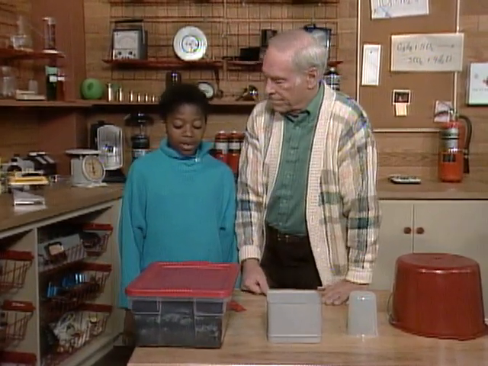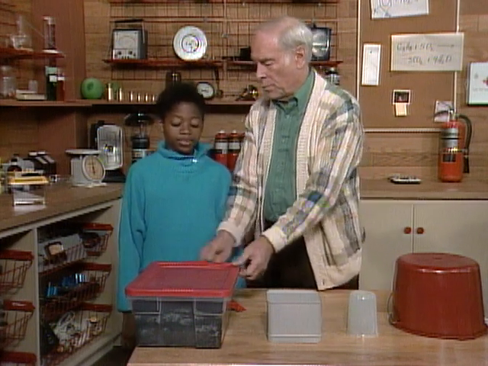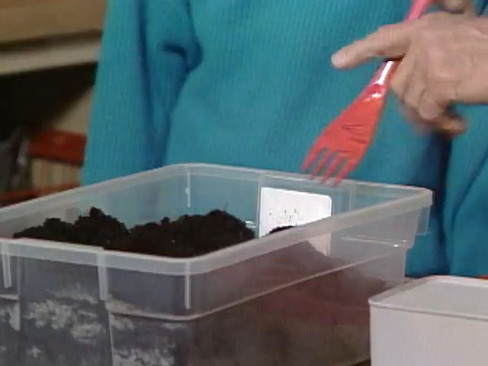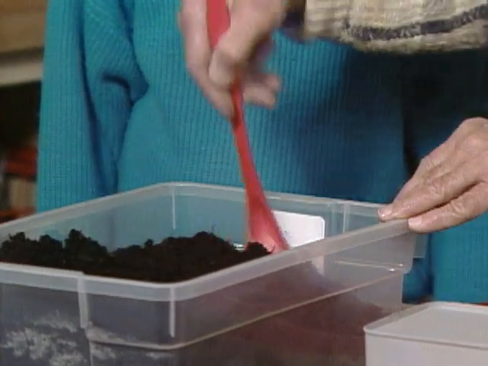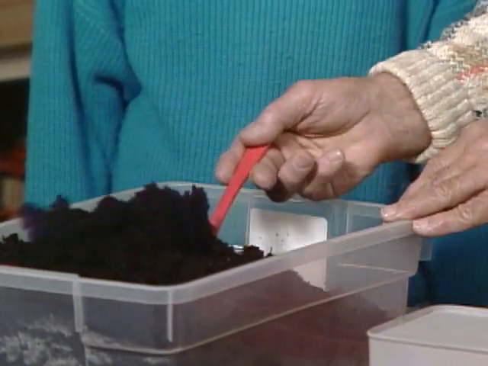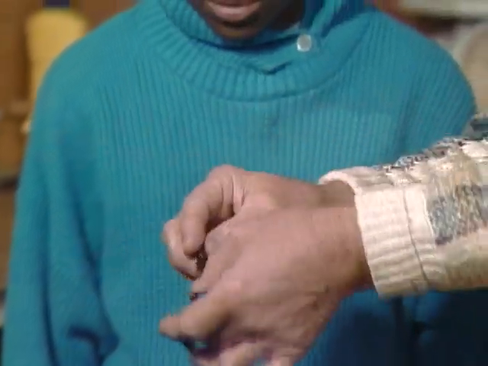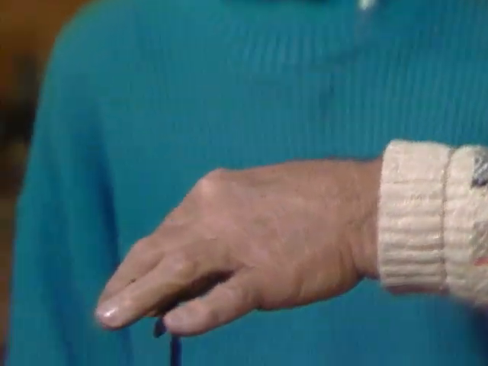Could be a snake, but a snake has a backbone. So it's probably a worm. Aha. Is it a snake or a worm? It's a worm, an earthworm. Yes. Okay, you were correct.